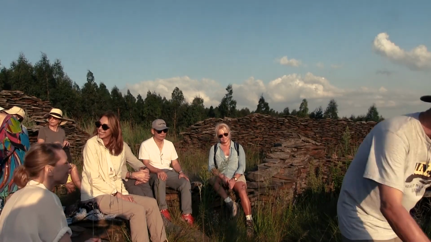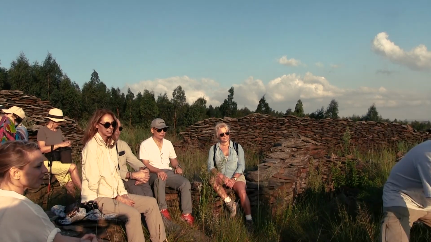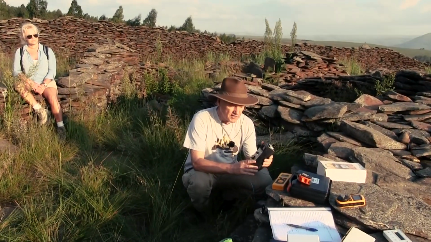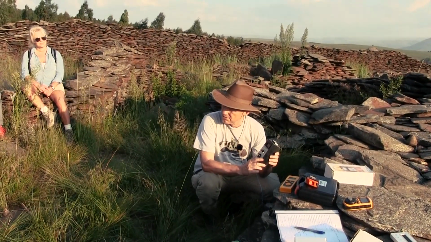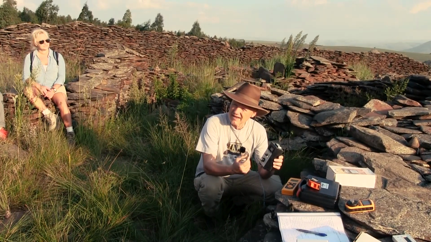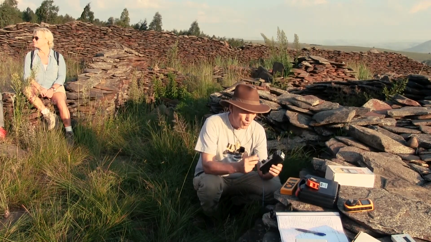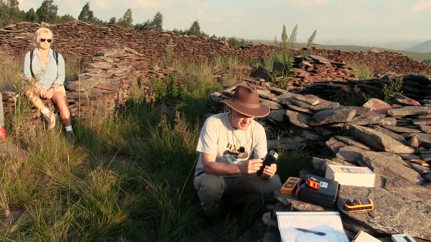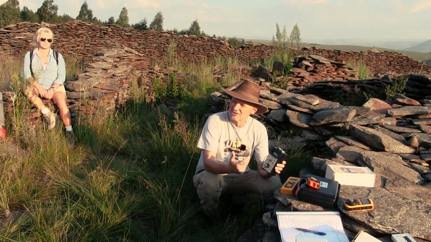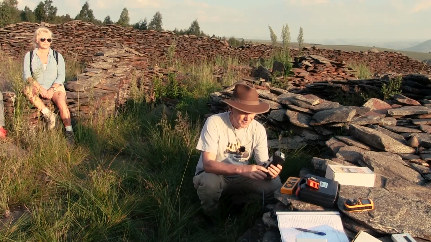Now, one of the measurements I've done was using this instrument here. It's called an air ion counter. It measures negative and positive ions in the air. What does it mean, negative ions? Negative ions are electrical charge, free electrons in the air.